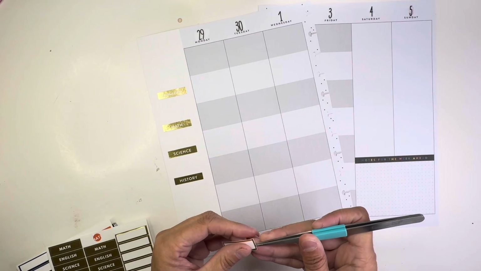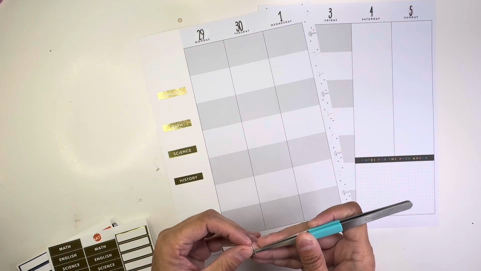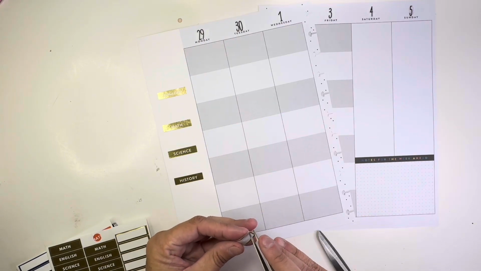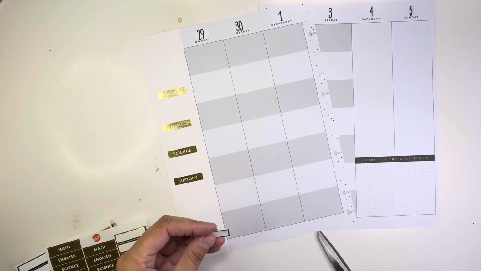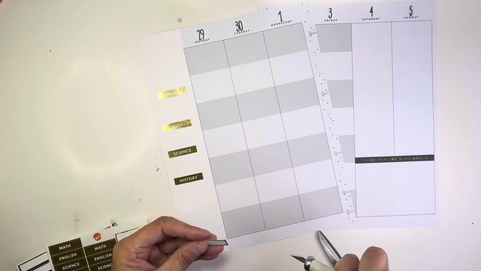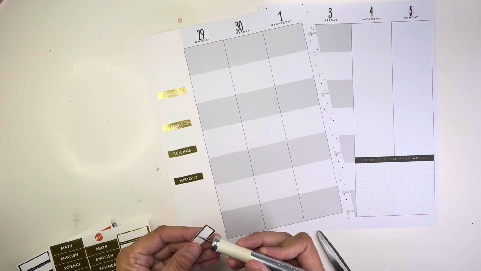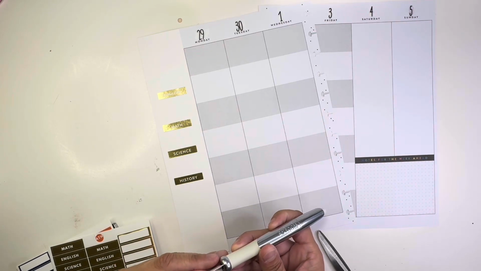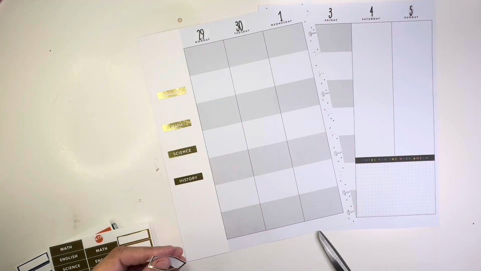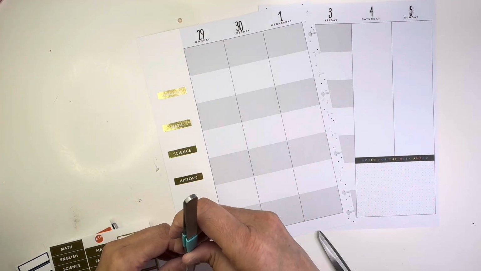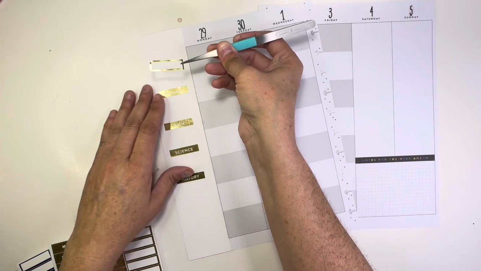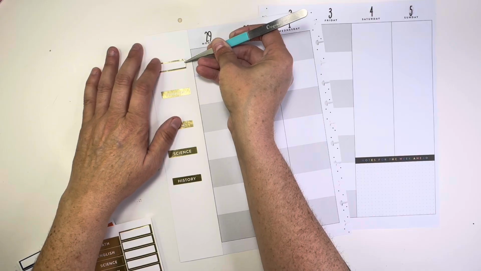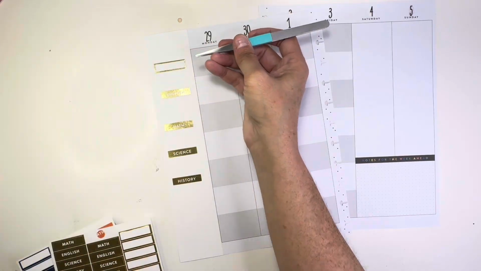And I believe I saw this trick once, been a while ago from I believe it was Mary Ellen from Planner with Bumble, and of course I'm sure there's others, but she would cut out these to make it look like little boxes, and it's just the frame, and then I can write in the middle there.